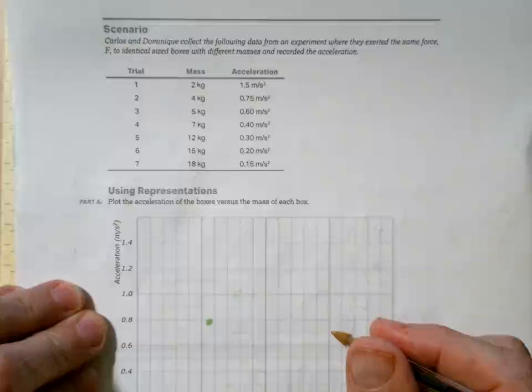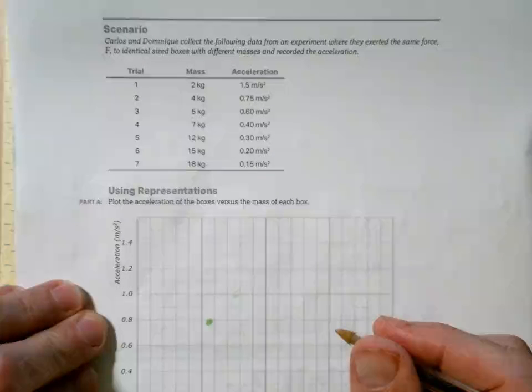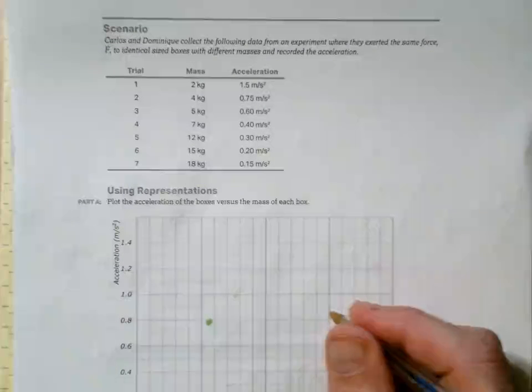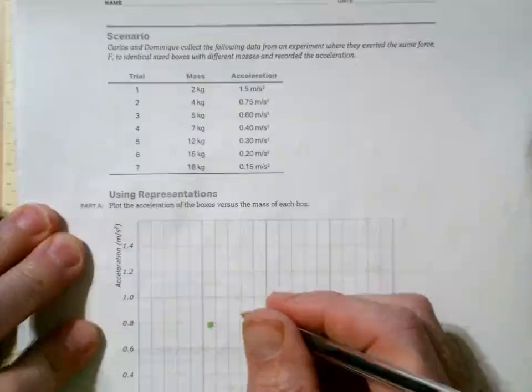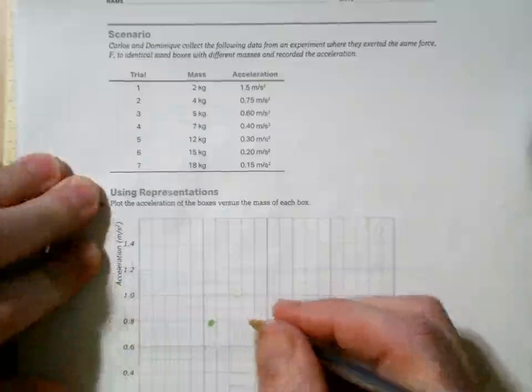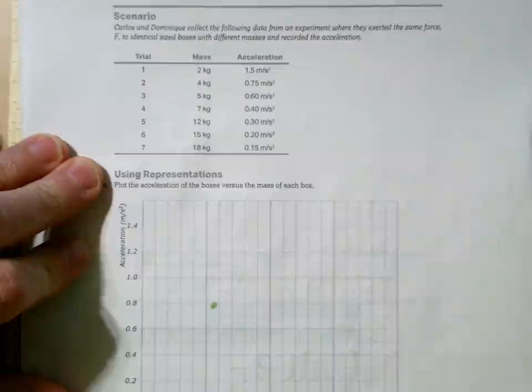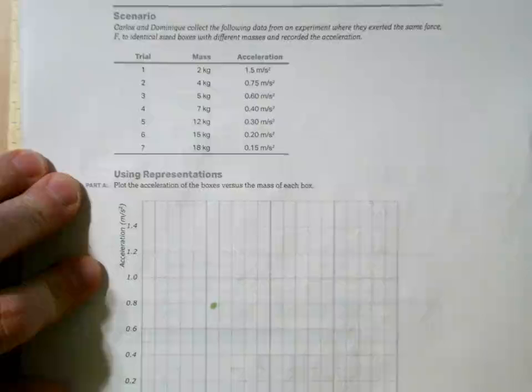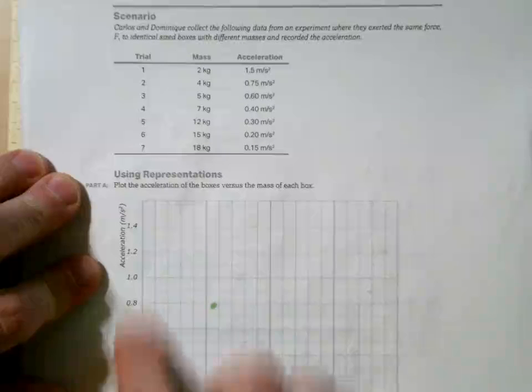Carlos and Dominique collect the following data from an experiment where they exerted the same force, F, to identical sized boxes with different masses and recorded the acceleration. I have this suspicion I'm going to need a ruler. Plot the acceleration of the boxes versus the mass of each box. Looks like this is all provided for us, so that's kind of sweet.